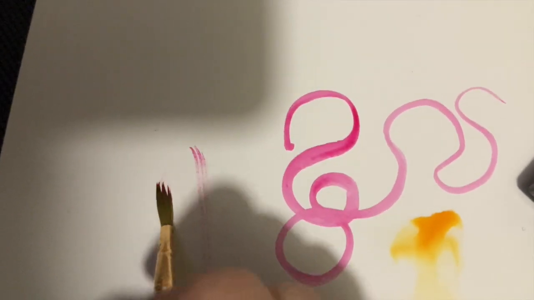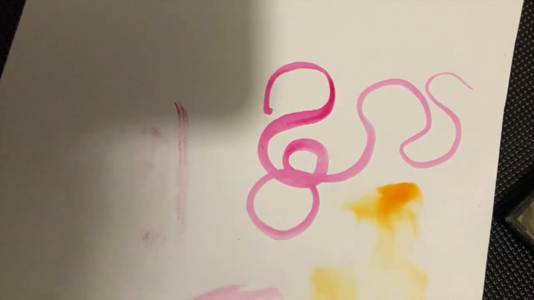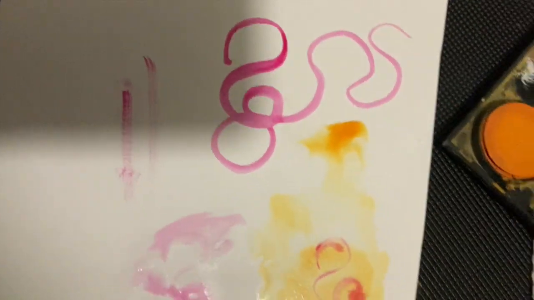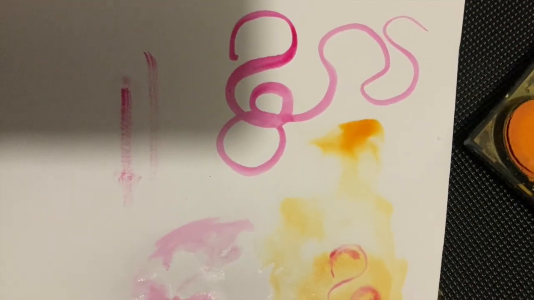And as you can see, when you are using dry brushing, it creates this sort of texture on the paper. Yeah, this nice little scratchy texture is very characteristic of dry brushing, so you can get some cool textures by using this technique.